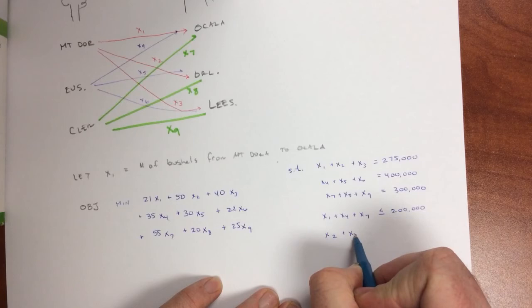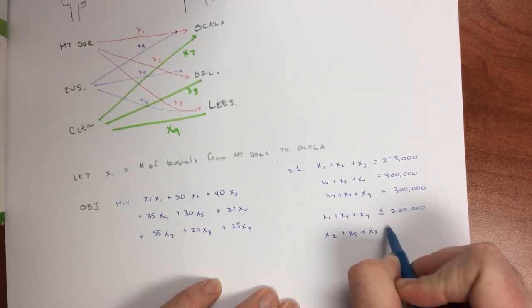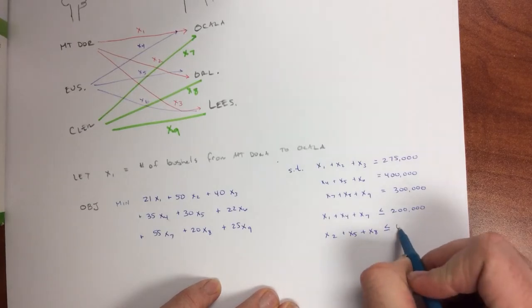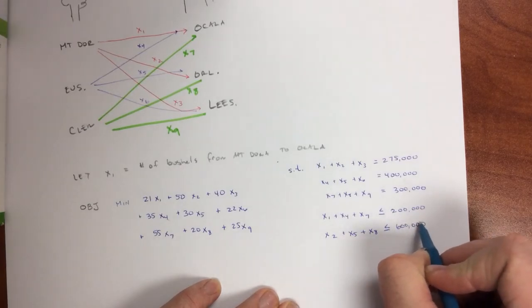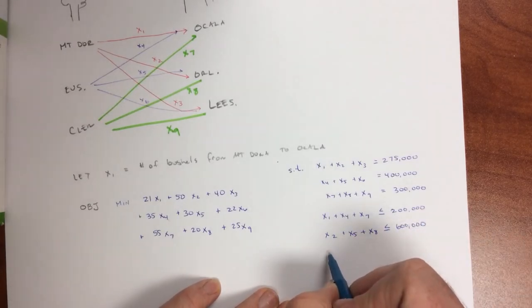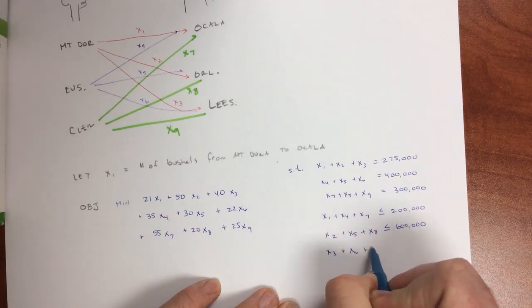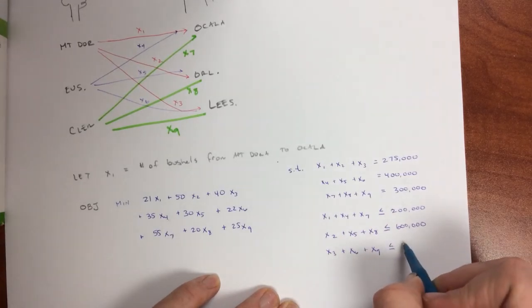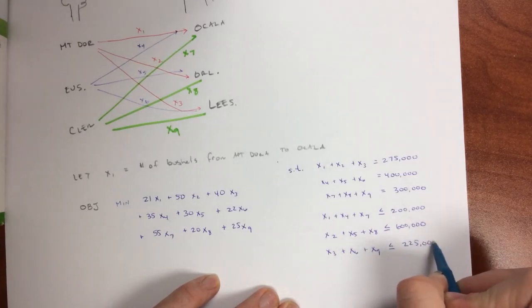X2 plus X5 plus X8 has to be less than or equal to the capacity in Orlando, which is 600,000. And the capacity at Leesburg, which is X3 plus X6 plus X9, has to be less than or equal to 225,000.